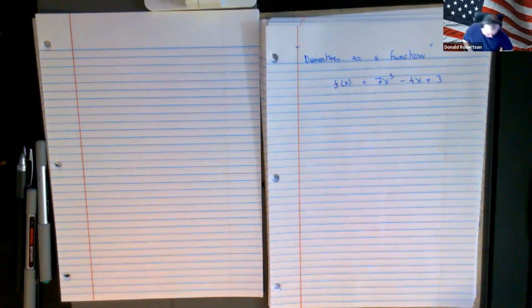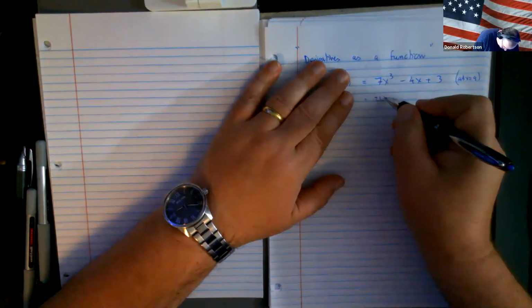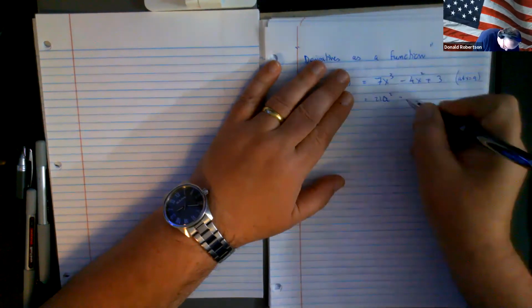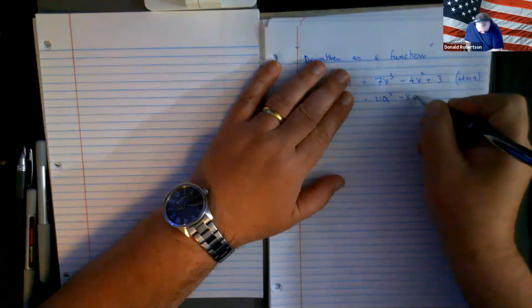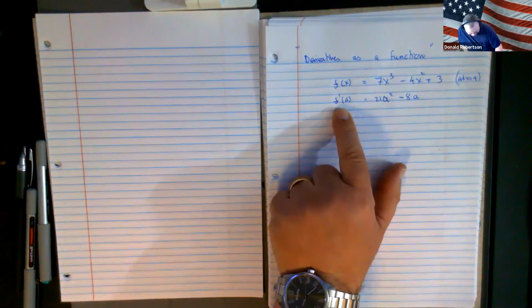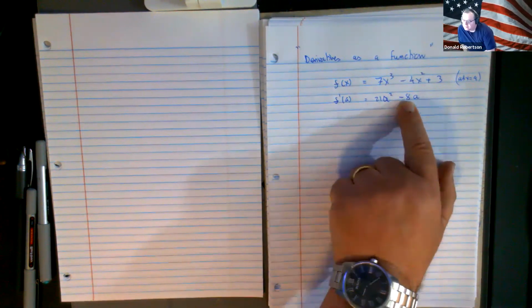There's a function. If I asked you to find its derivative, we would probably say find its derivative at x equals a, right? That would be the way it would work. And we can use the shortcut. The shortcut is multiply by the power and then reduce the power by 1. So multiply by the power and then reduce the power by 1, and the 3 just disappears. And this would be the derivative, right? The derivative at a is 21a squared, take away 8a.